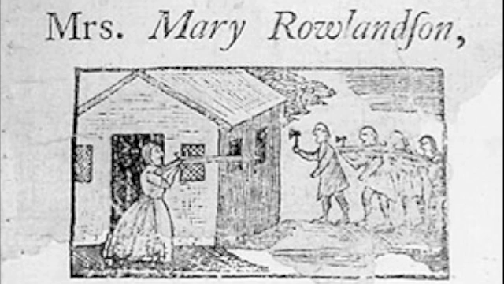We get a description of a native attack on Mary Rowlandson's settlement. But there were similar attacks by colonists on native settlements as well. It was just as awful on both sides, and we all pretty much know what the end result was.